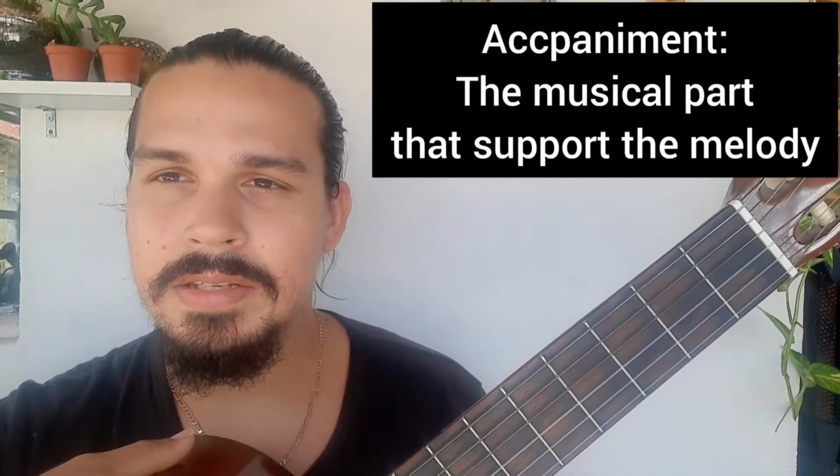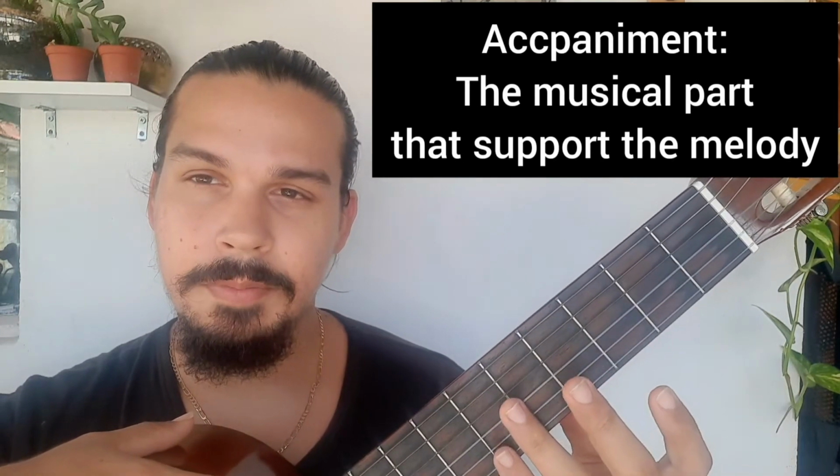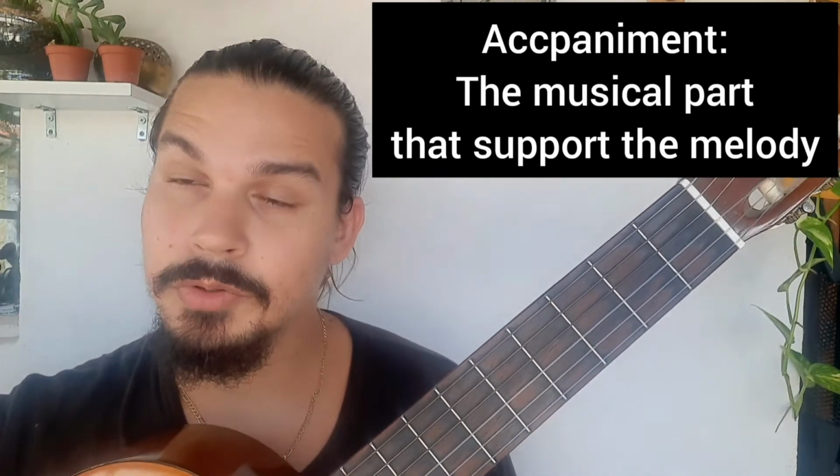So where do you think the melody was? Was it in the guitar, or was it in my voice? The melody was my voice. The guitar was the accompaniment, and that's the next word we're going to learn, accompaniment. Accompaniment is the musical part that supports the melody. So the guitar played the accompaniment to support my voice, which was the melody.